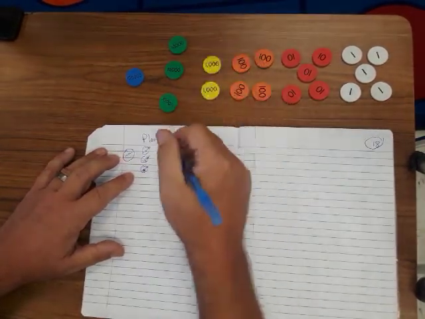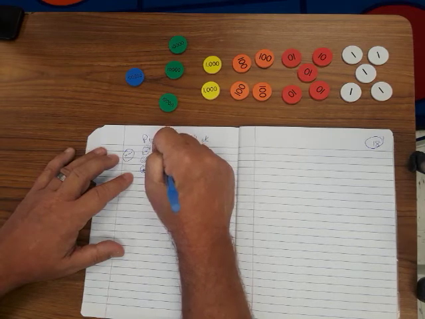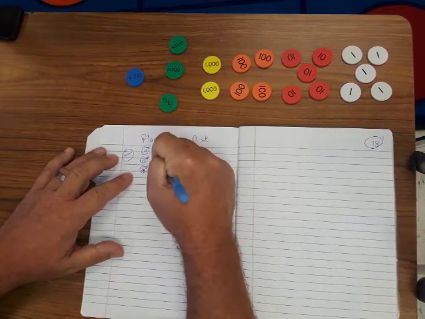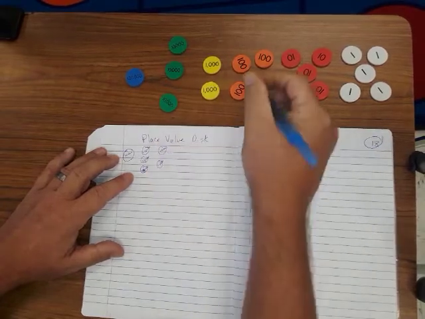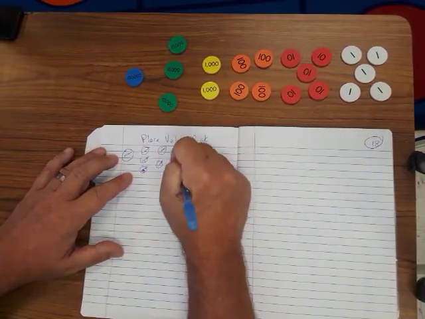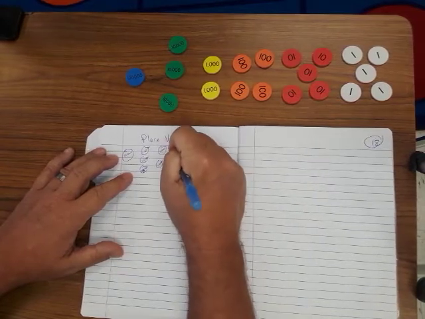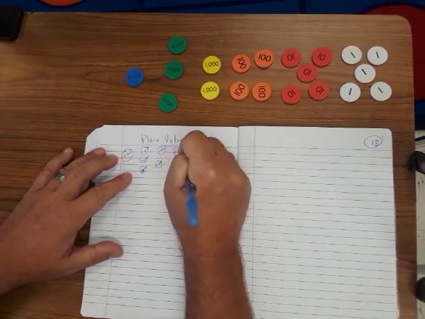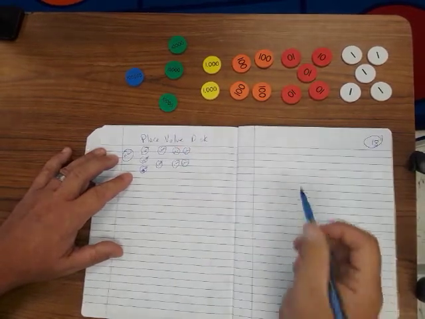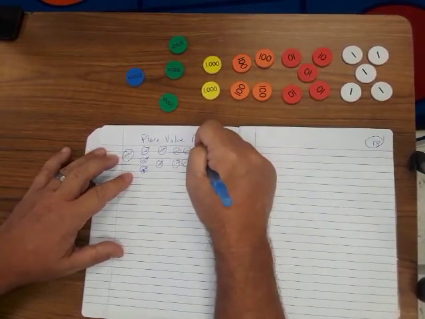So I have 2,000 disks. That's 1,000 with 3 zeros. Okay, I have 400 disks. Okay, I have 5 10 disks.